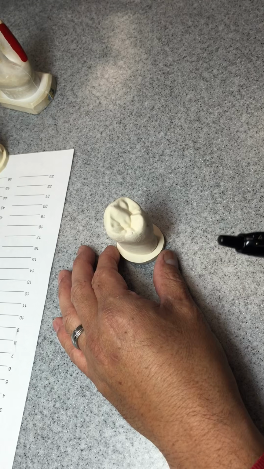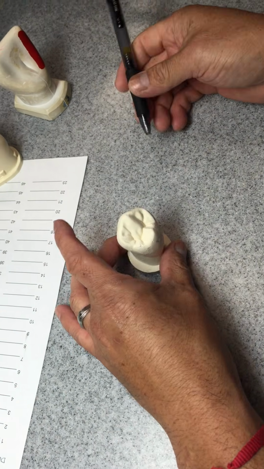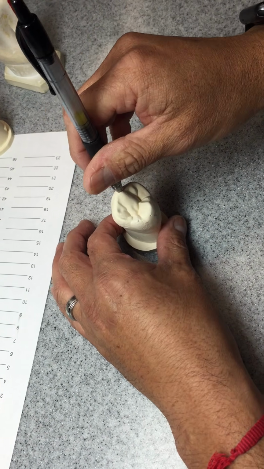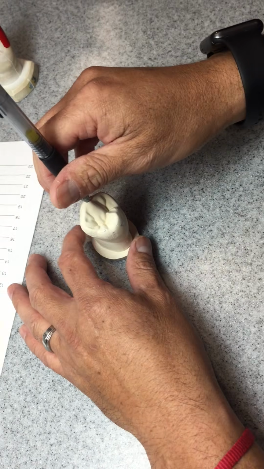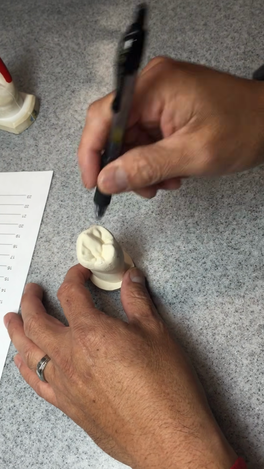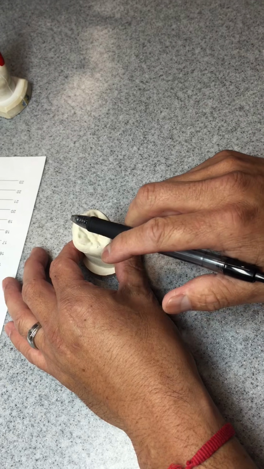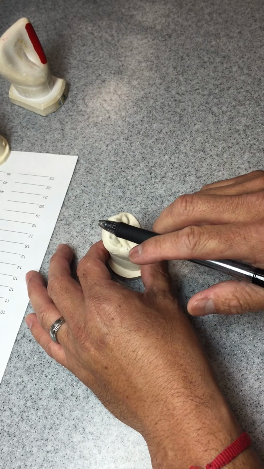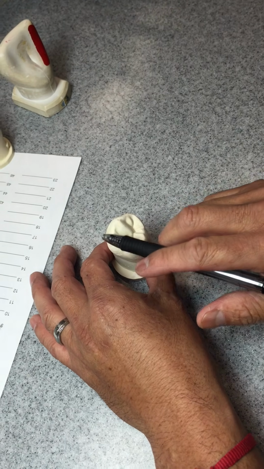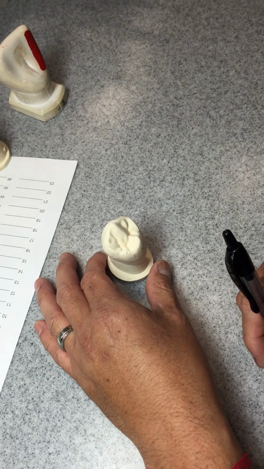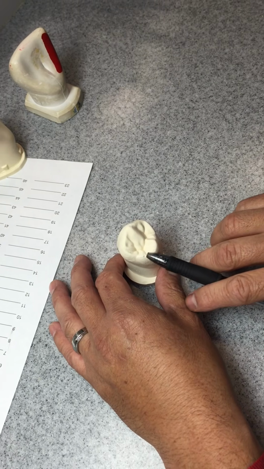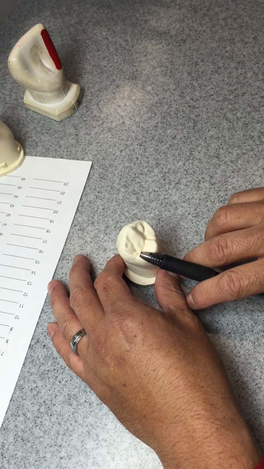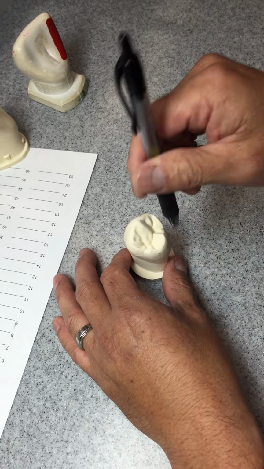All right, same thing with this one. We have two cusp tips. What cusp tip will be this one? Buccal cusp tip. Lingual cusp tip. What will be this one right here? Distal cusp ridge of the buccal cusp. What will be this one right here? Distal cusp ridge of the lingual cusp.